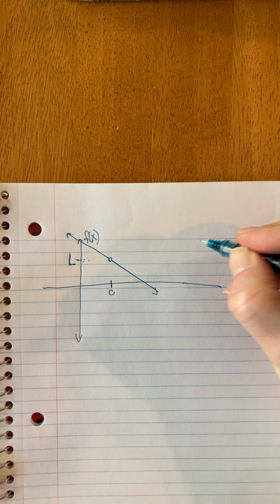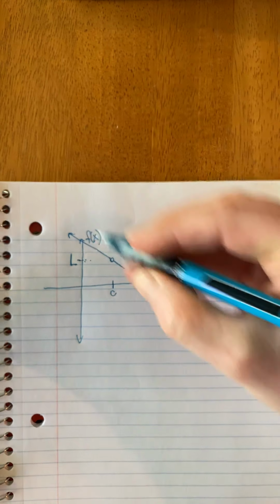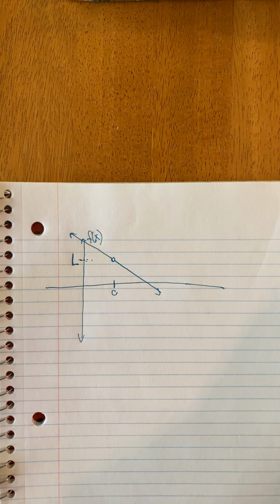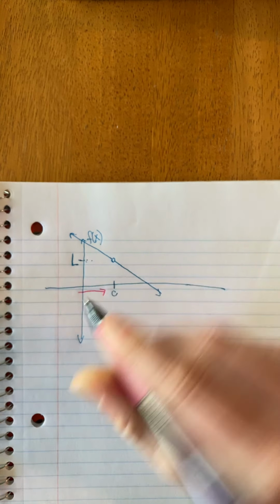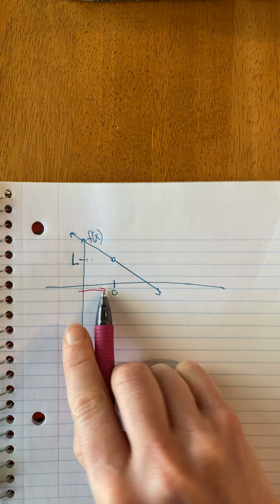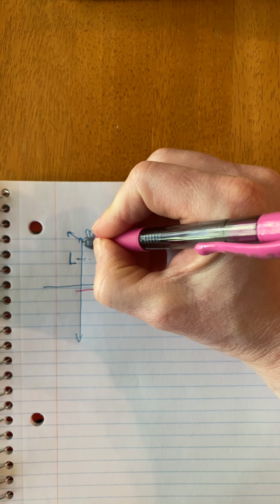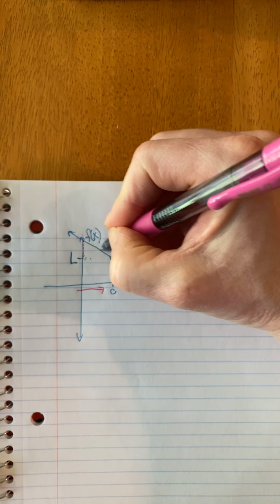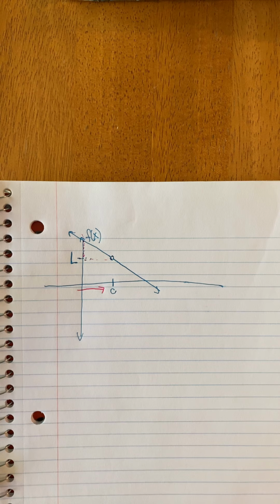Basically what this means is, as I'm approaching this x value from this direction, the y value is coming down, down, down. It's approaching this specific y value.